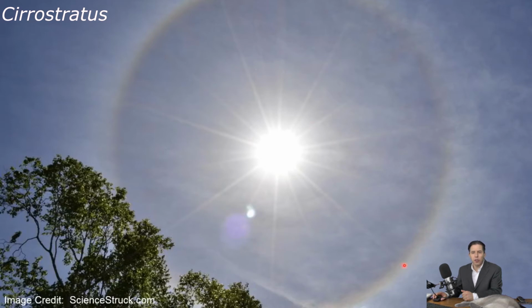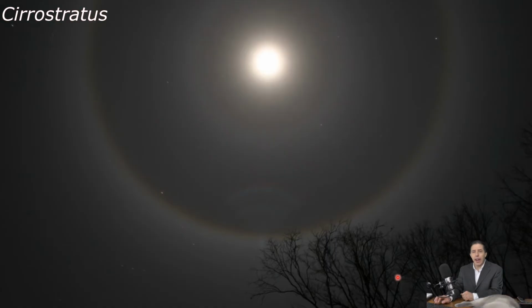You'll notice also that if it's a perfectly formed ring, it actually has a little bit of rainbow colors in it. And the ring can also form around the moon. So this is the moon, and here you can even make out a little bit of the rainbow colors. You can actually see stars through this. That's how thin this cloud is, right? It's a very, very, very thin layer of ice crystals.